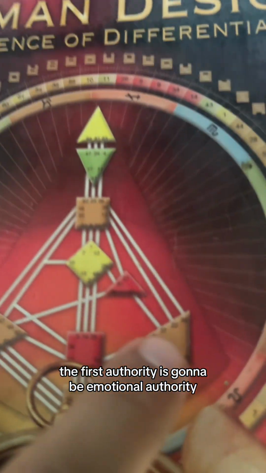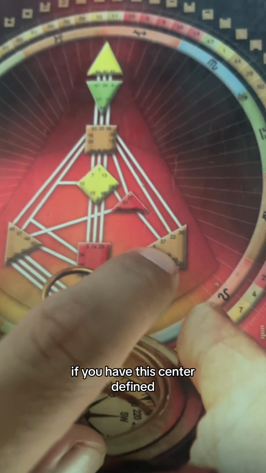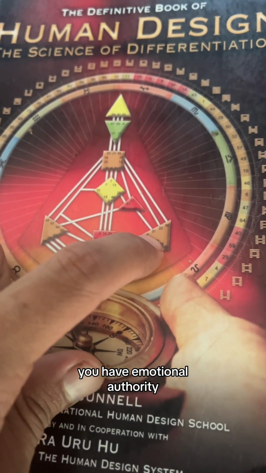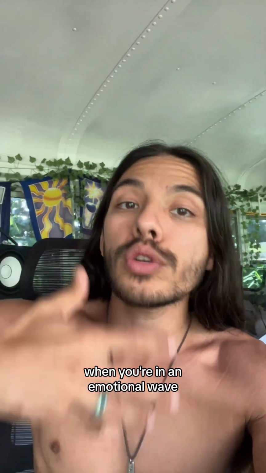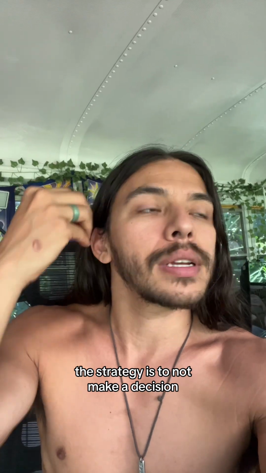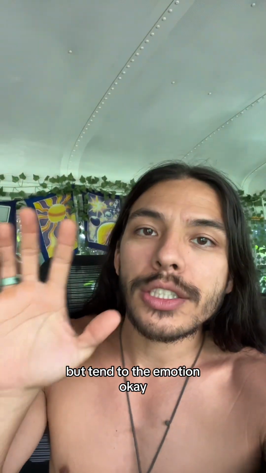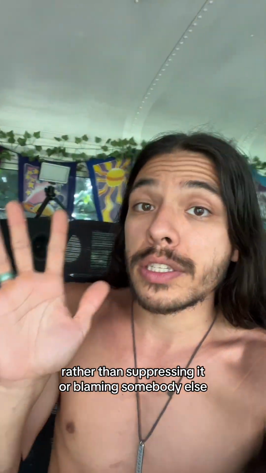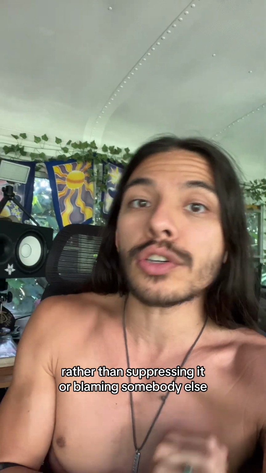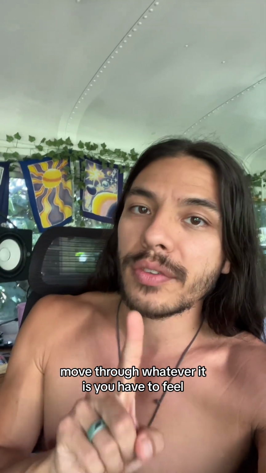The first authority is going to be emotional authority. If you have this center defined, you have emotional authority. The emotional authority hijacks your entire system. When you're in an emotional wave, the strategy is to not make a decision, but tend to the emotion, okay? Actually allow yourself to feel the emotion rather than suppressing it or blaming somebody else. Move through whatever it is you have to feel.